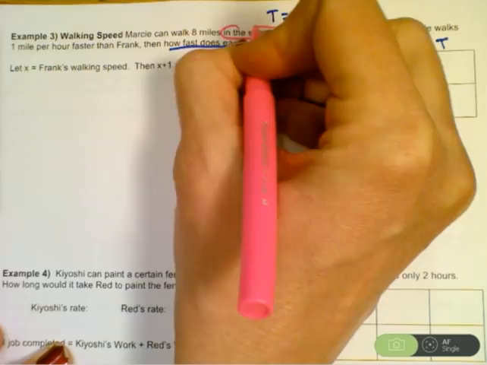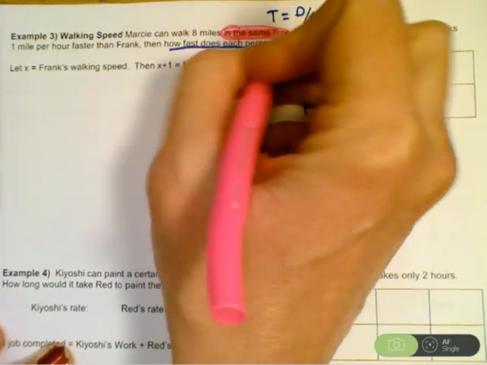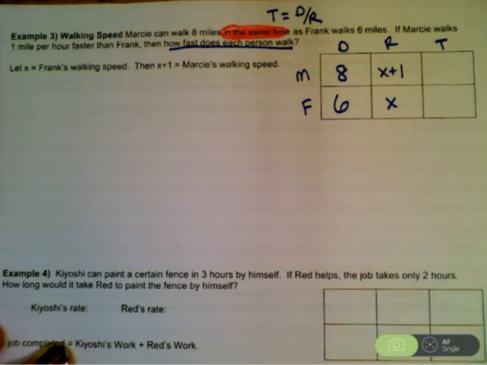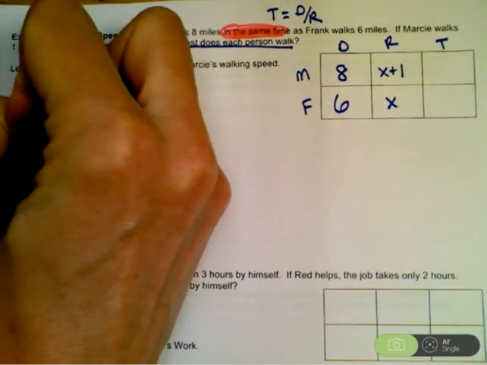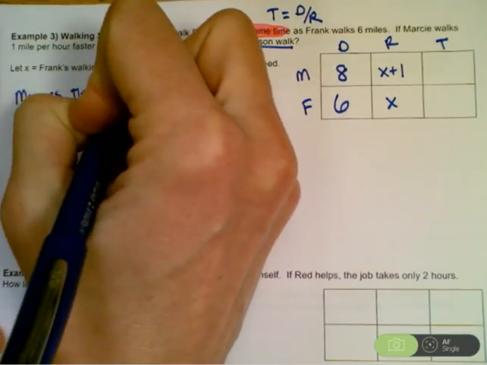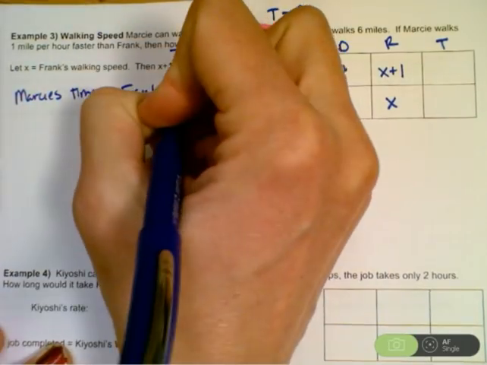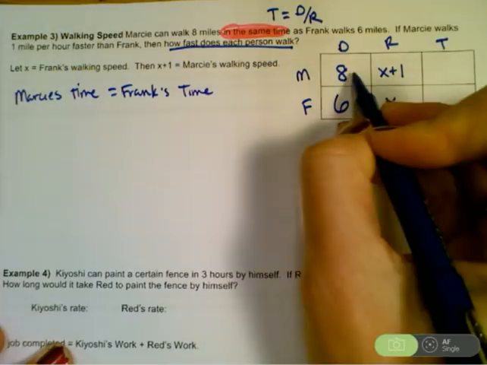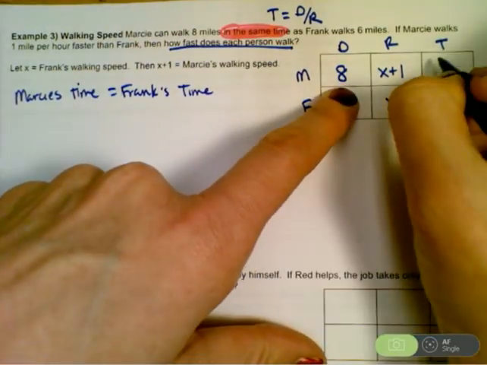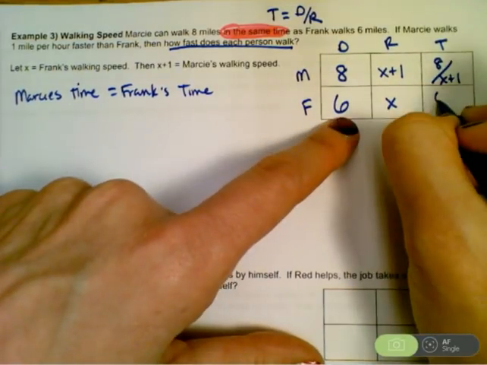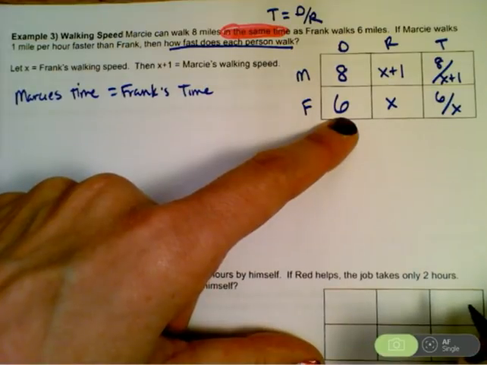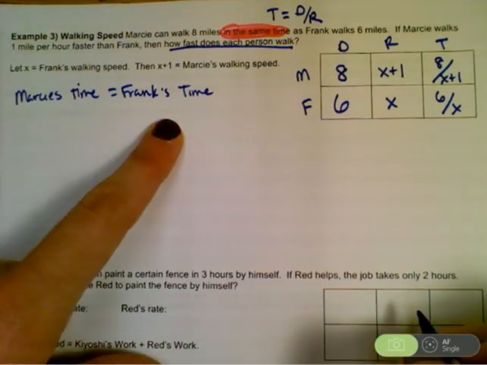And the other key to this one is that Marcy's 8 miles was in the same time, pretend like that's a highlighter, as Frank's 6 miles. So what we know is that Marcy's time equals Frank's time for this 8 and 6 miles. So Marcy's time is d over r, 8 over x plus 1. Frank's time is 6 over x. And those two things have to be equal because Marcy's time has to equal Frank's time.